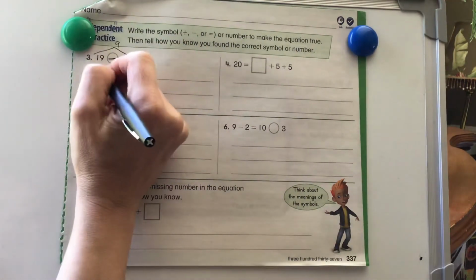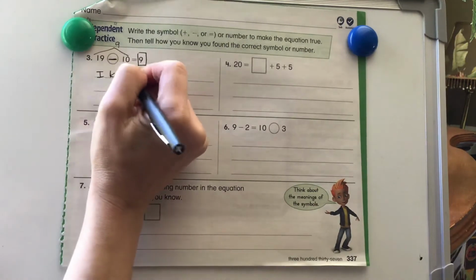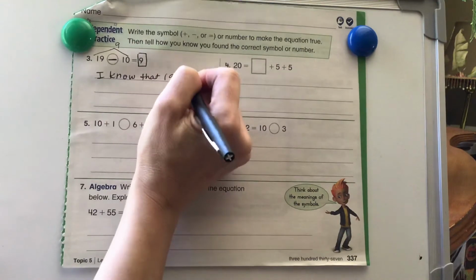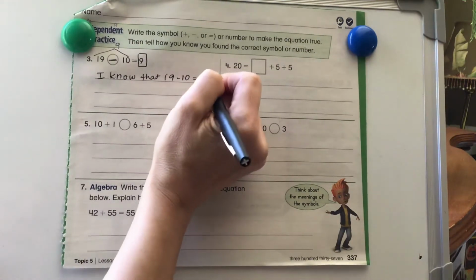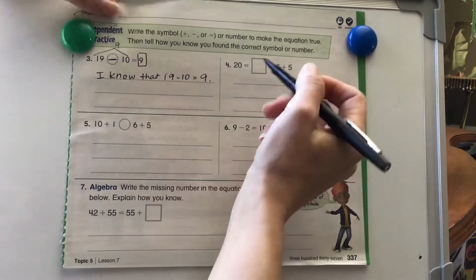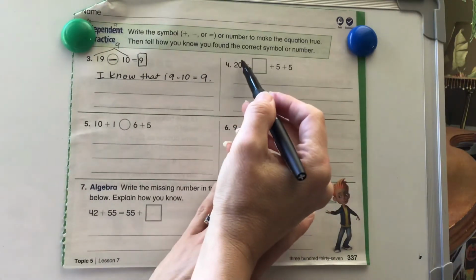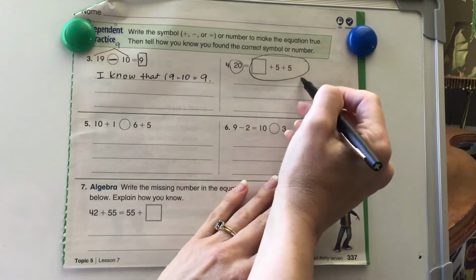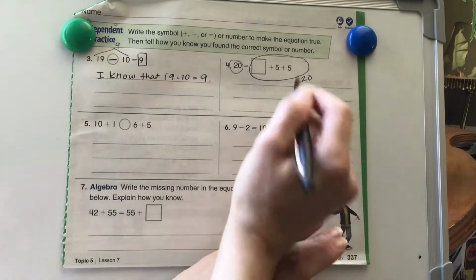You can say, I know that 19 minus 10 equals 9. Okay, so let's look at our equal sign here. We've got 20 on one side, which means on this side here, this whole thing has got to be equal to 20. So let's take a look at this.